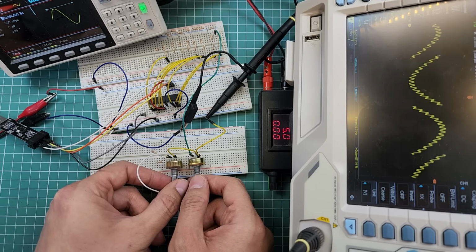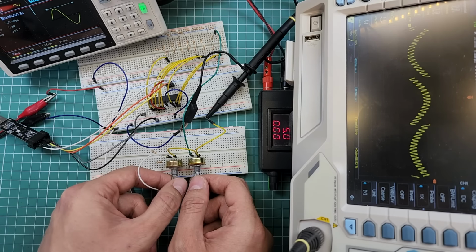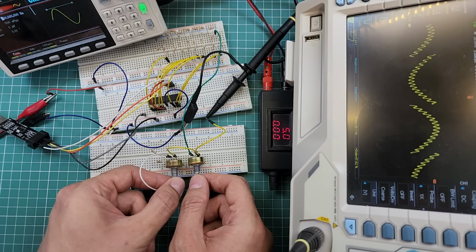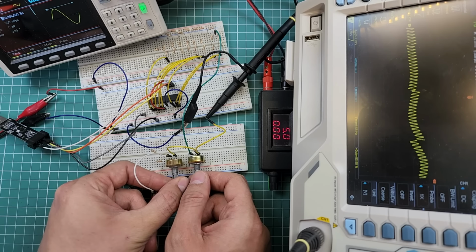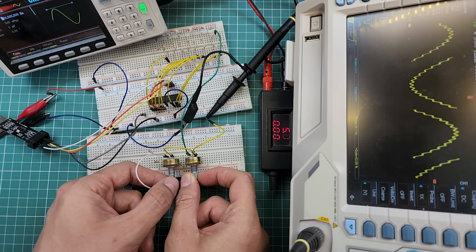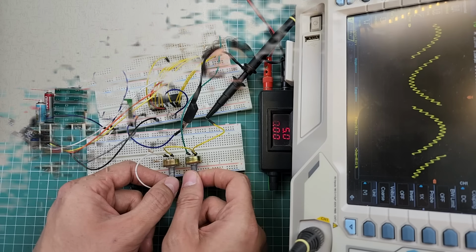As you can see, by turning these potentiometers, the output signal changes. We can mix an unlimited number of analog signals using resistors and build a simple version of these audio mixers. No, just kidding. These audio mixers are very complicated.